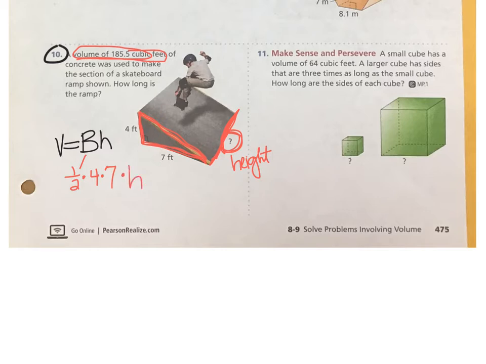So we're just going to keep the h there, and we're going to replace the volume number, okay? But let's do the math here first. So 1/2 times 4 times 7 is 14h. Now remember, the volume is how much concrete they used to make that ramp, which was 185 and 5/10. So when I go to solve this, I need to still divide both sides by 14.